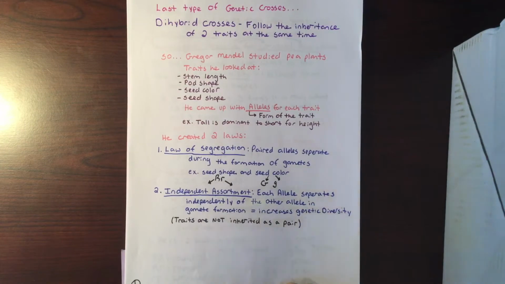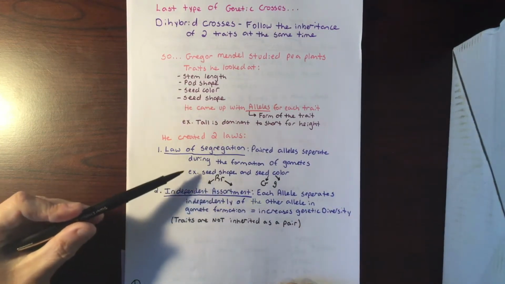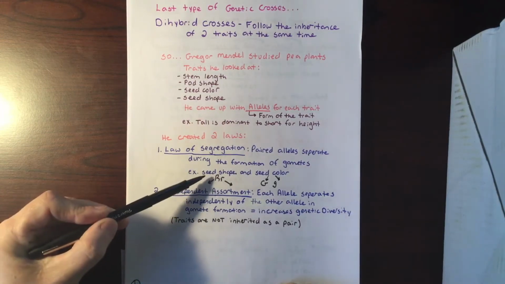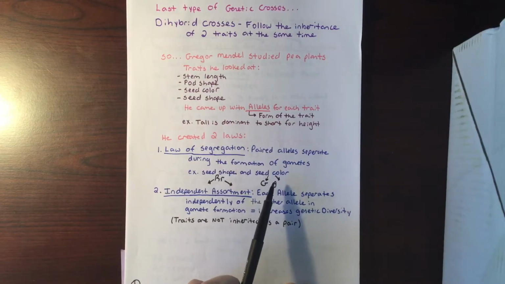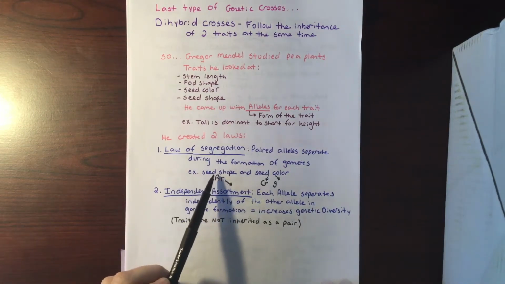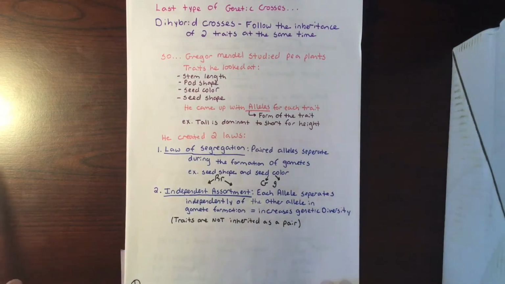The next law talks about independent assortment. So here we're talking about 2 traits. With this, both these traits are not inherited as a pair, meaning if you get the dominant for seed shape, doesn't mean you're going to get the dominant for seed color. And that's what independent assortment's talking about. We're going to separate them out. And this increases genetic variation. So I might get the dominant for shape, but I might get the recessive for color. There's a whole bunch of different combinations that you guys will see as we go through this particular one. So this is what's really going to increase genetic diversity in all populations, not only plants.